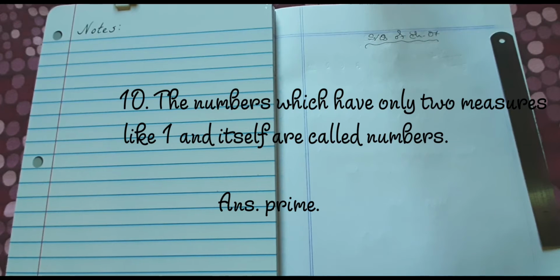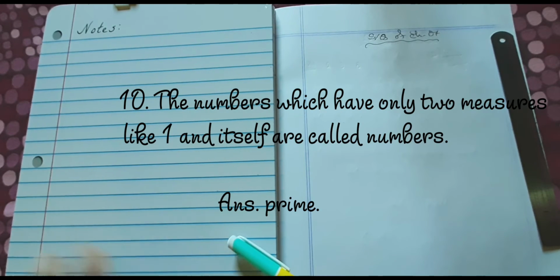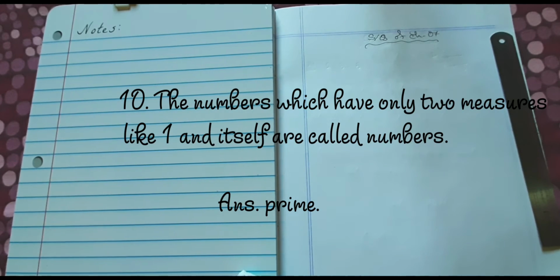Number 10. The number which has only two measures, like 1 and itself, are called dash numbers. Okay, this is another form of the question, what is a prime number? Okay, the answer is prime number.